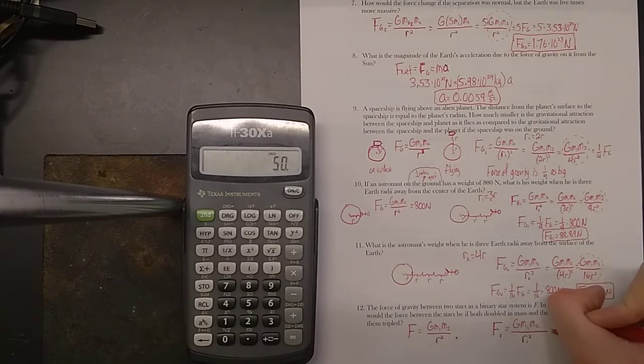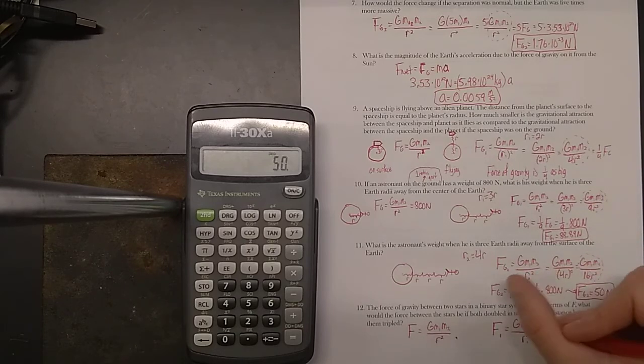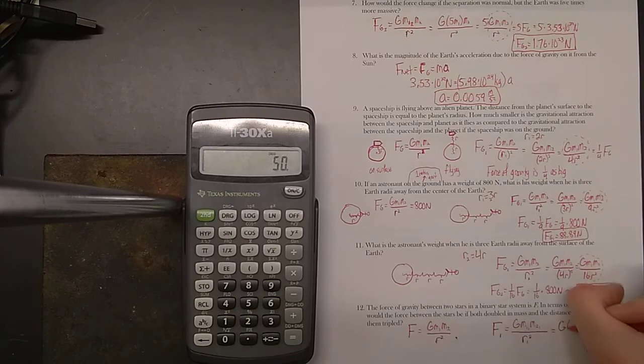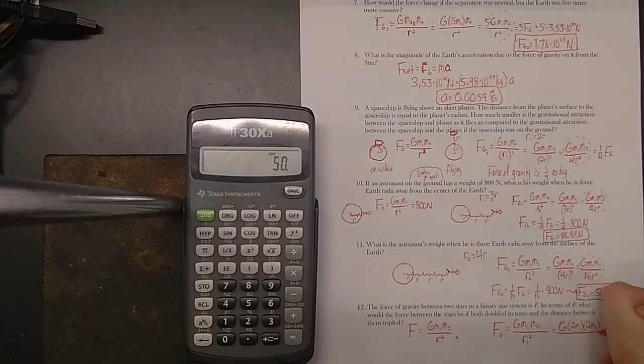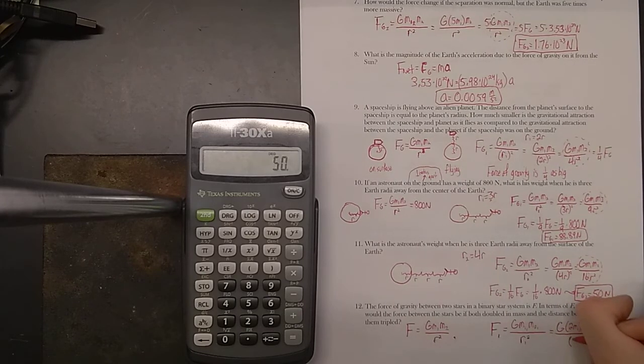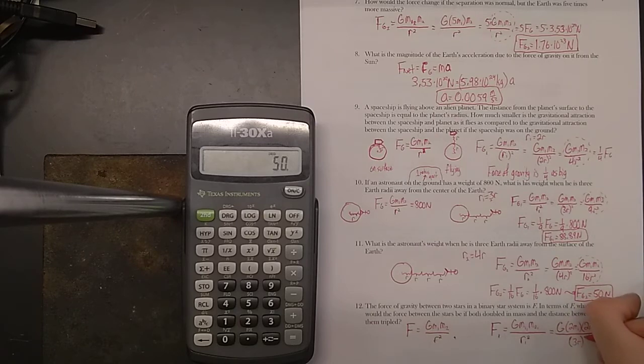G is going to be the same. The new mass for the first star is 2m1. It's twice as big. The second one is also twice as big. And the distance between them tripled, so R1 is now 3R.